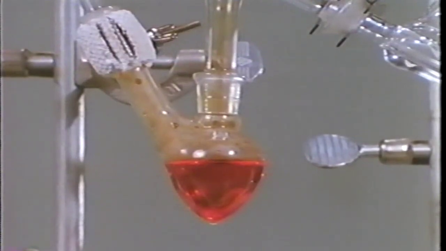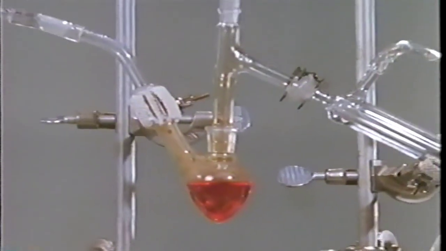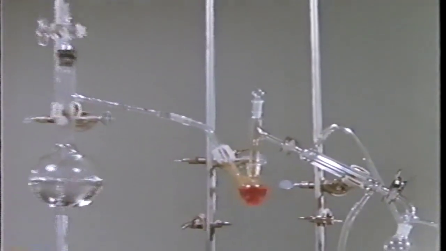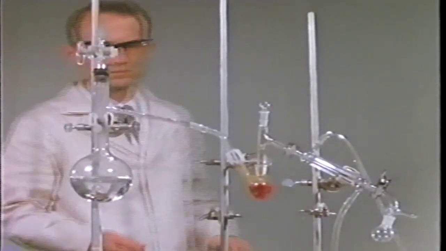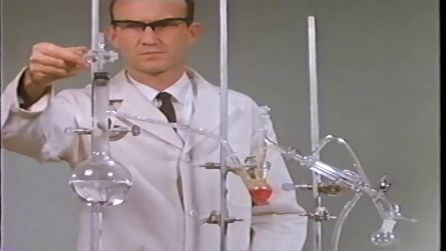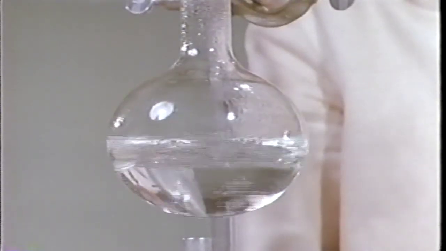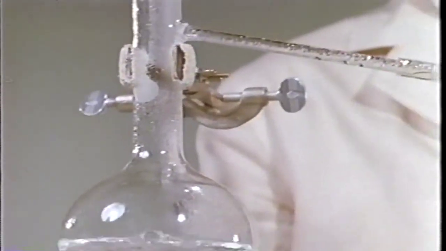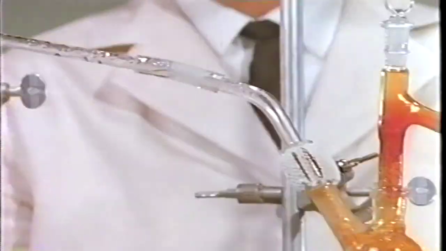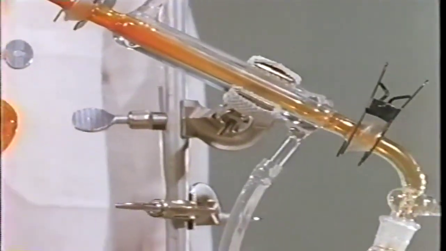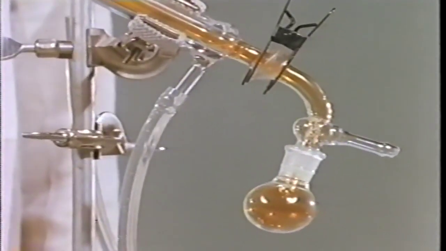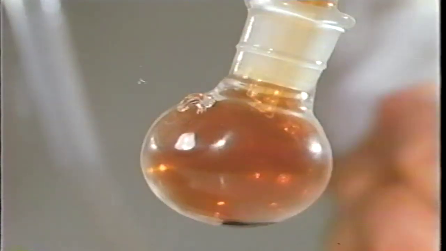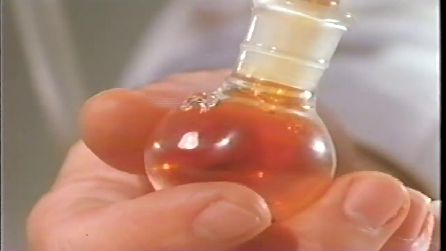Since our goal is to obtain elemental bromine, how do we now remove the bromine from the water in which it is dissolved? We could sweep it out with air, as we did before, but to minimize loss of bromine into the air, we'll use live steam, produced in this flask. The steam condenses as it passes into the solution, raising the temperature. Because bromine is more volatile than water, bromine distills from the solution. Relatively pure bromine condenses and collects in this receiving flask.